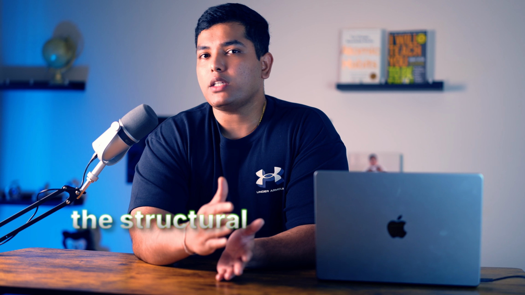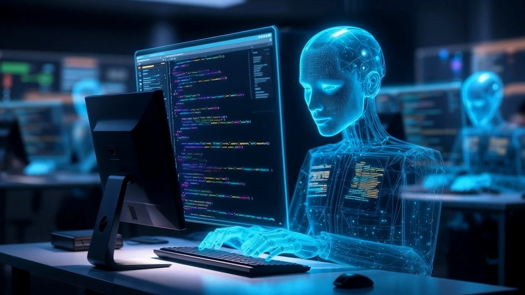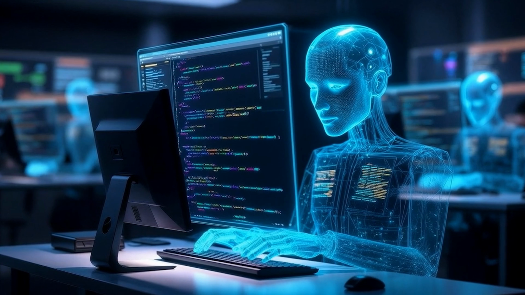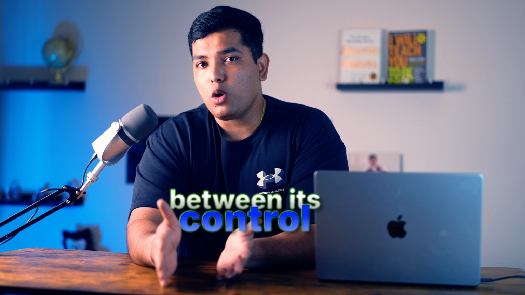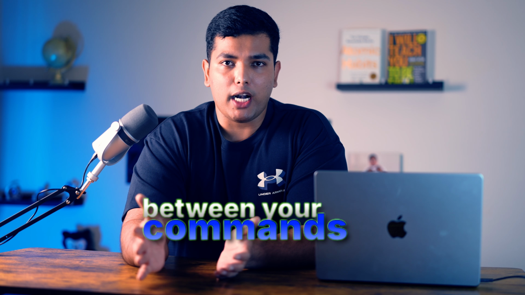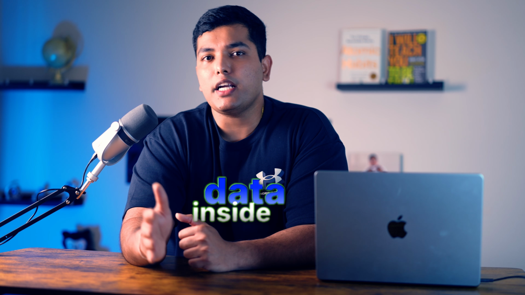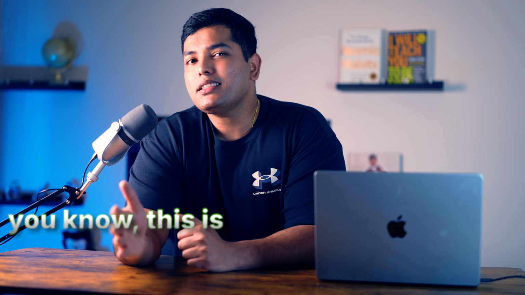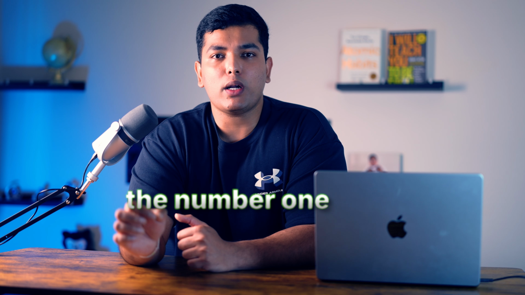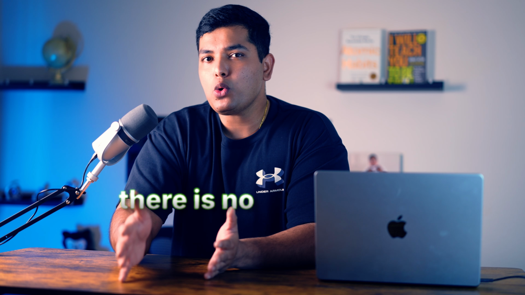And let me explain why that can't be fully patched. The structural issue is that an AI agent lacks a definitive security boundary between its control plane and its data plane. It cannot differentiate between your commands and untrusted data inside a file it reads. You know, this is currently ranked as the number one architectural risk for AI agents because there is no compiled malware. There is no complex exploit chain here and nothing for a SAST scan to flag.